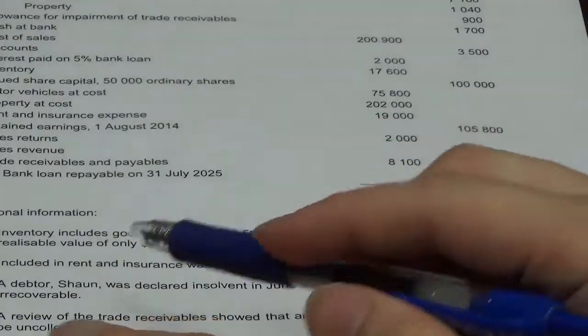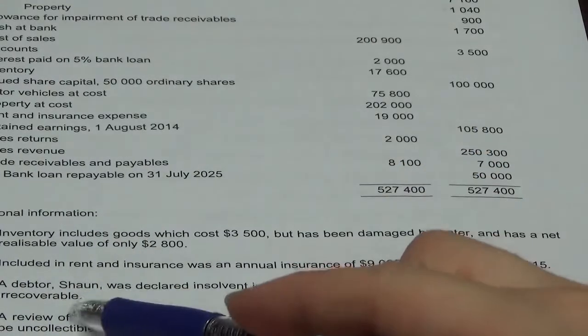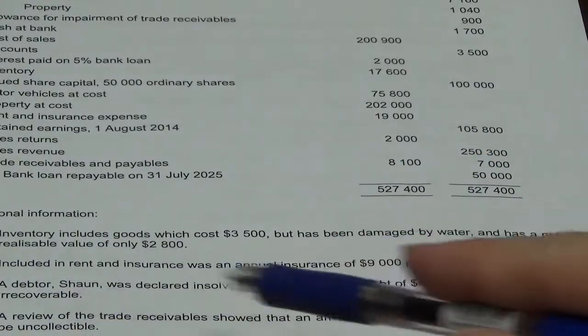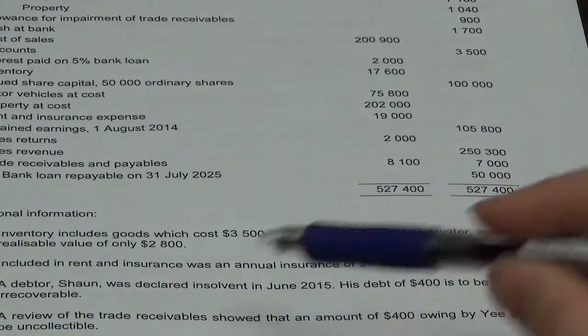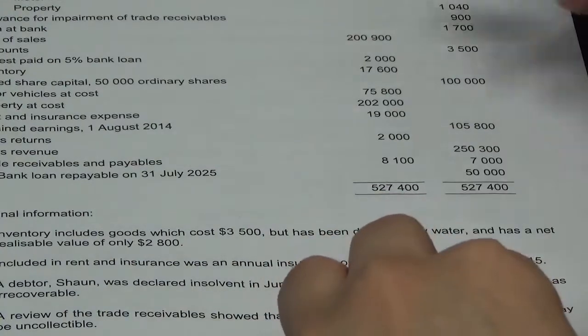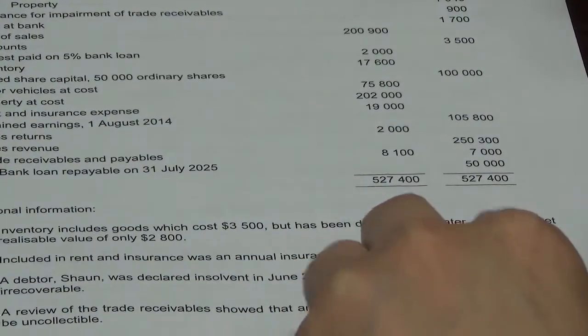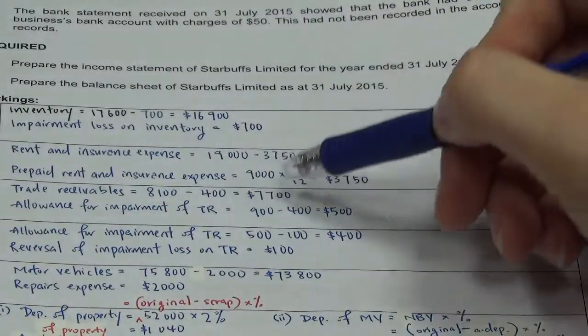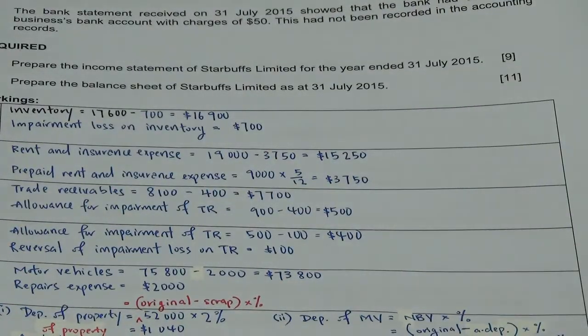Additional info 3 says that there's a debtor, Sean, declared bankrupt, insolvent. The debt is to be written off. Someone went bankrupt. Okay, what do you need to do? Remember, this is a bad thing. Adjust 2 places. First, go to trade receivables, deduct $400, change it to 7700.